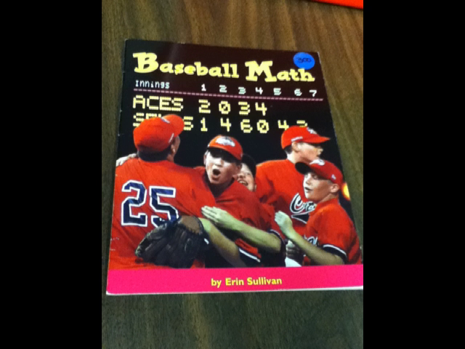Little League Baseball is a lot like Major League Baseball. In both leagues, there are nine different positions on the field, including a pitcher and a catcher. Batters in both leagues try to get on base so they can score runs for their team.